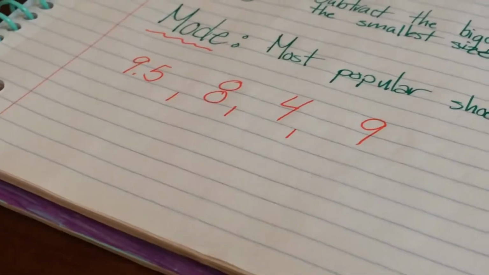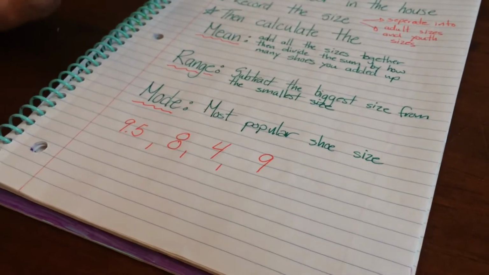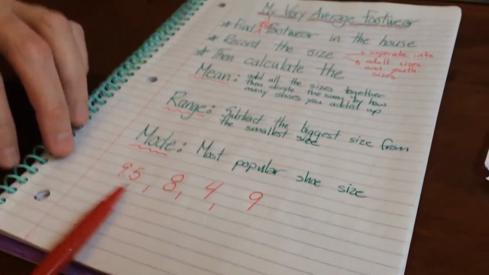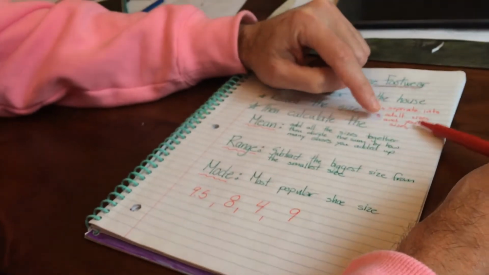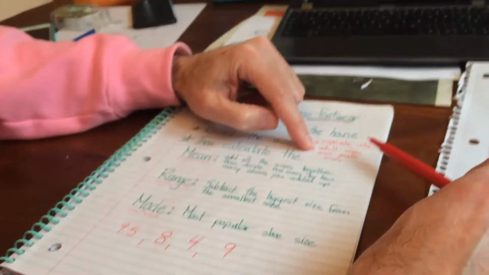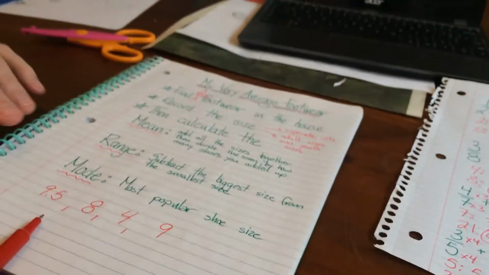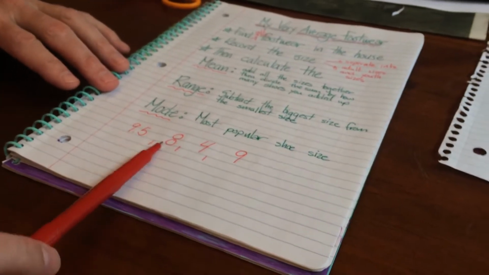You're going to have much more. But if I went and collected all the shoes, we'd be here all day. We have a lot of kids. So, collect all the shoe sizes. Now, we're going to get into problems if you have youth sizes and adult sizes. You can either ignore it, or you can separate them and just do adults and youth. So I'm just going to do adults. We have no youth in our thing. So 9.5, 8, 4, 9.